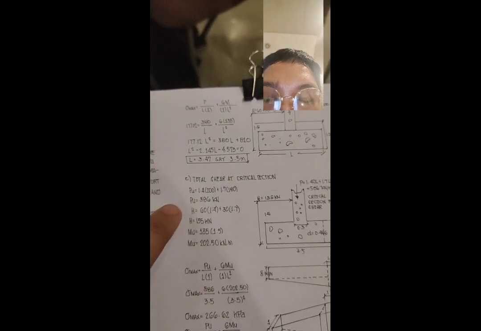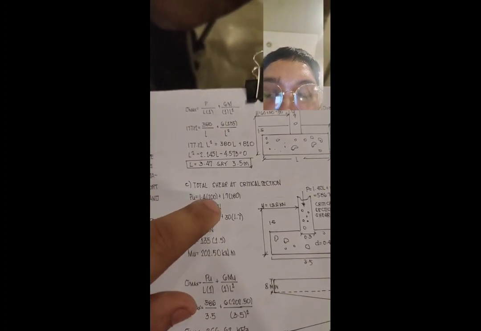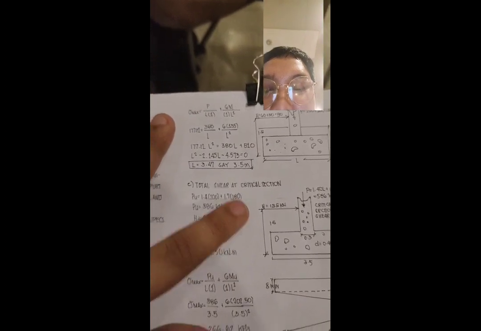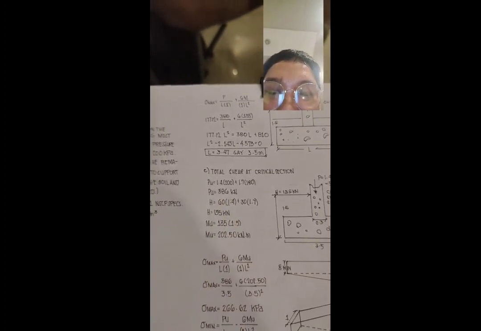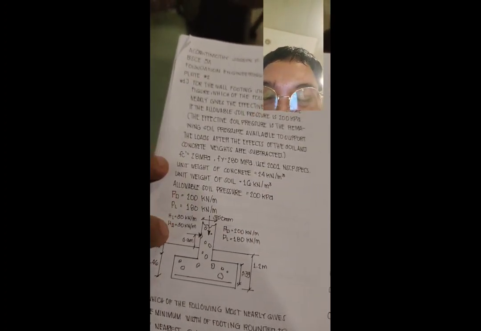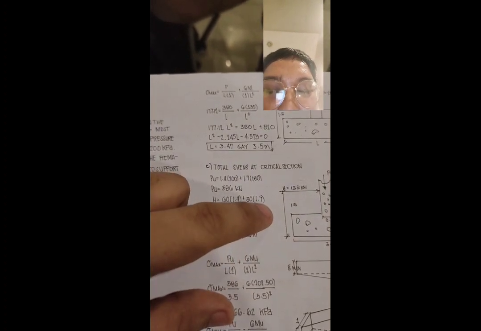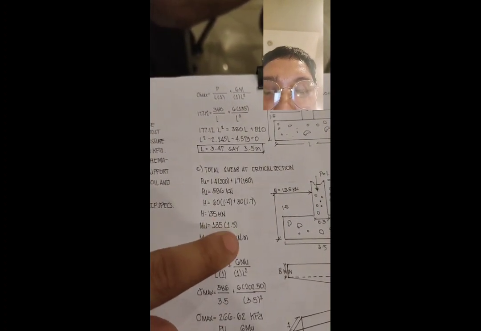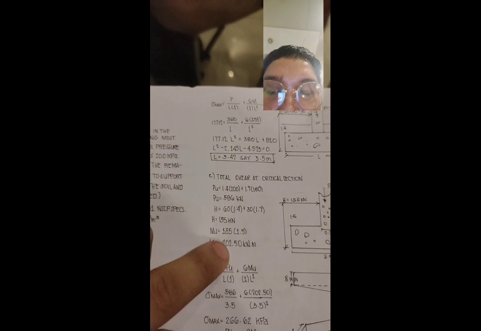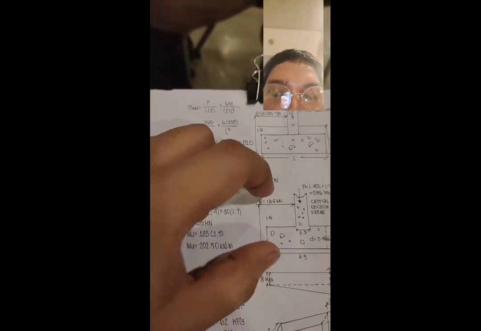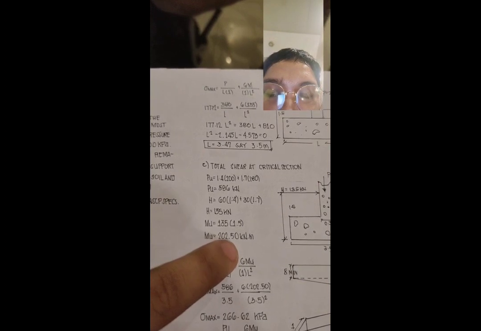Okay. So, total shear at critical section, we have here PU is equal to 1.4 dead load plus 1.7 live load. Oh, that's reversed, I think. There, that's right. So, for PU we get 186 kilonewton. So, this is the H. Okay. 60, this is it, the 30 plus 30 kilonewton per meter times 1.4 plus 30, just one of them, times 1.7 is equal to 35 kilonewton. So, to get the MU, we have here the 135 moment times the 1.5 height. MU is equal to 202.50 kilonewton meter.